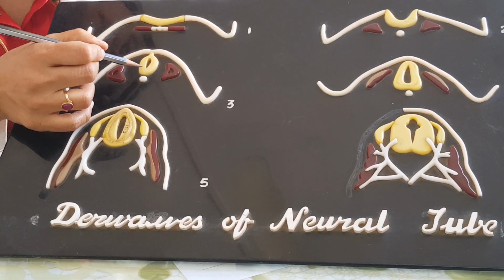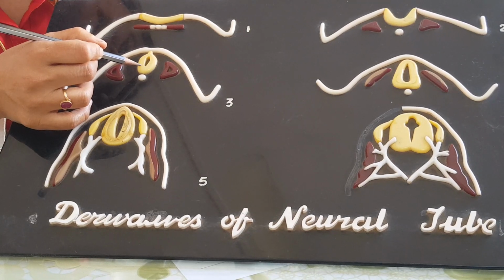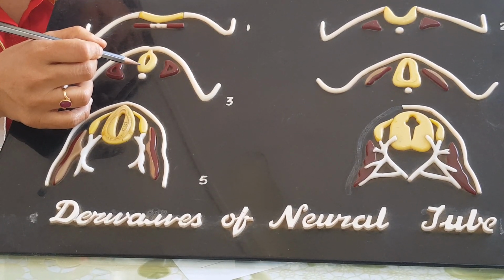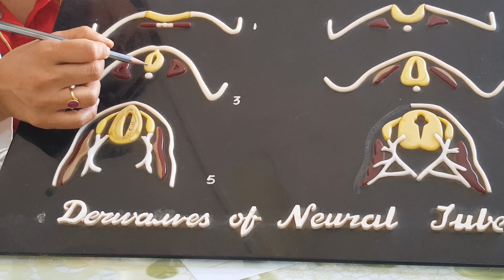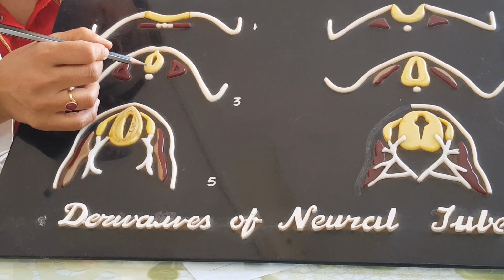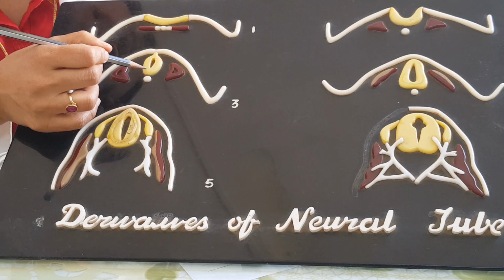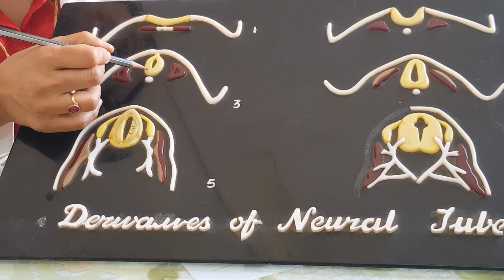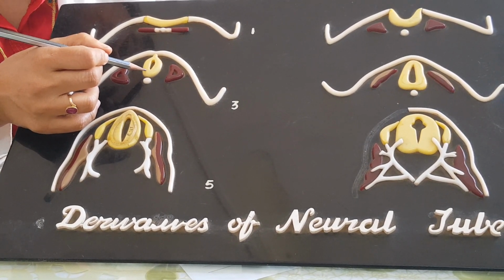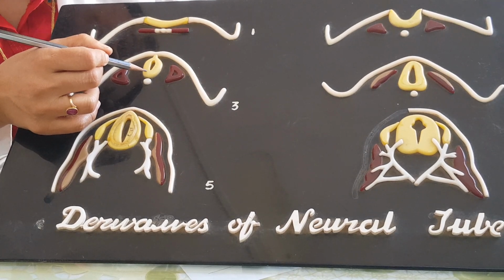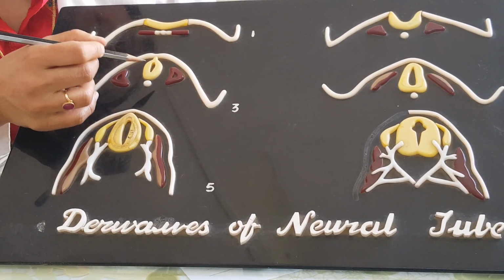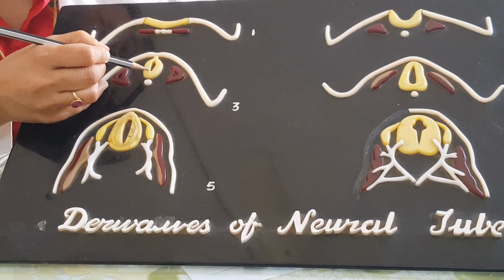The cranial opening of the neural tube is called the anterior neuropore. The posterior opening of the neural tube is called the posterior neuropore. The anterior neuropore closes at the 20 somite stage and the posterior neuropore closes at the 25 somite stage. This is the neural tube formed.